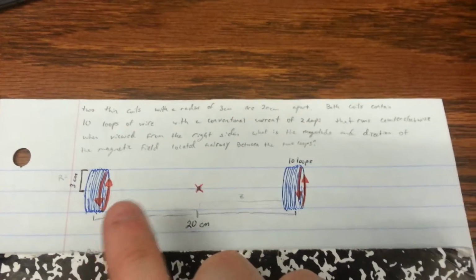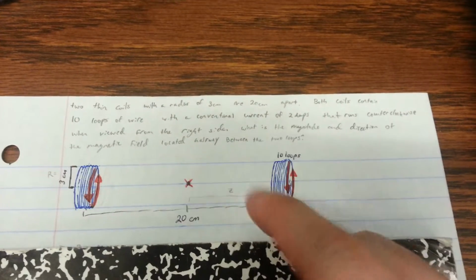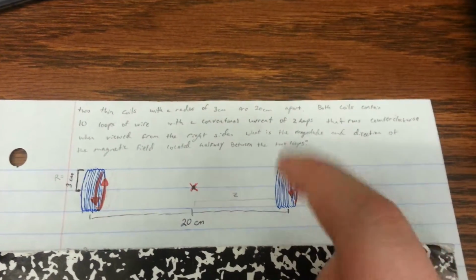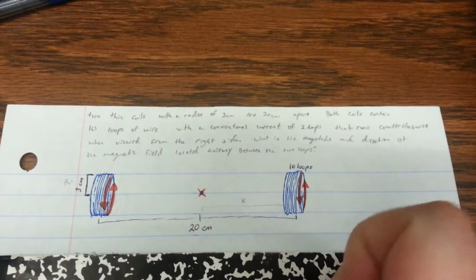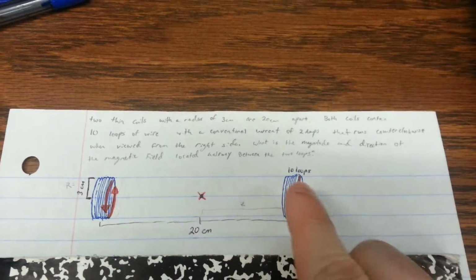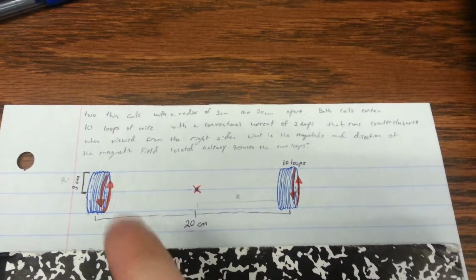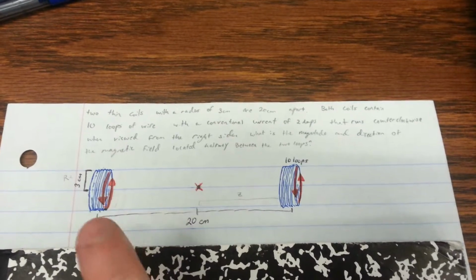Well, I've drawn the diagram here. You've got two loops. I've tried to draw the conventional current going through it, going counterclockwise. There are 10 loops each, and this distance is 20 centimeters, and the radius is 3 centimeters.